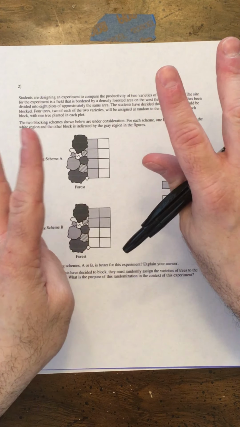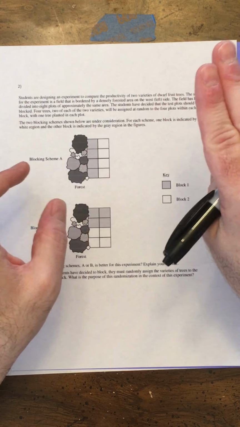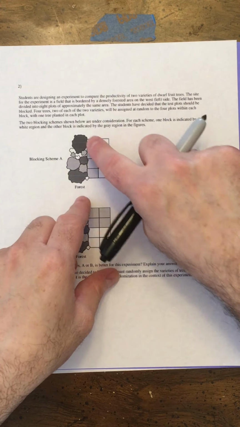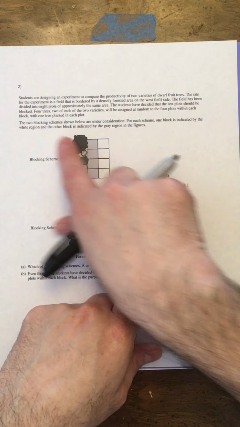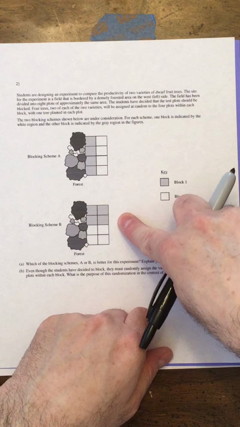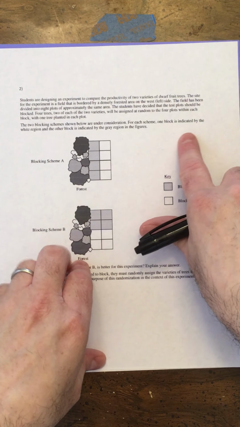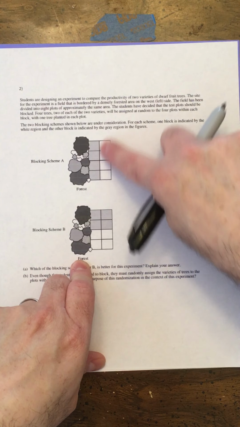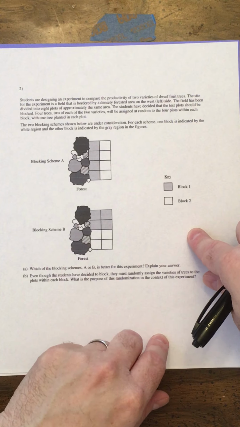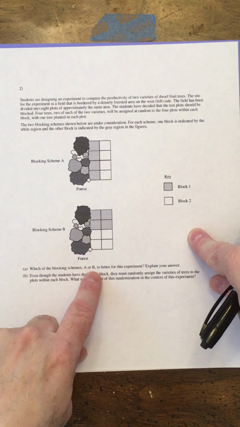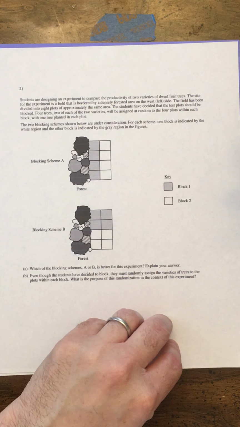Okay, so you have 2 different types. You're going to be basically having 4 trees of one type, 4 trees of the other type. 2 of each type is going to come into each block, and then we're going to randomly put them into the block. So we're going to randomly assign that, right? So we have 2 blocking schemes shown below for consideration. For each scheme, one block is indicated by the white region, and the other block is indicated by the gray region, okay? So now it says, which of the blocking schemes, A or B, is better for this experiment? Explain your answer. Now, why don't you think this through?